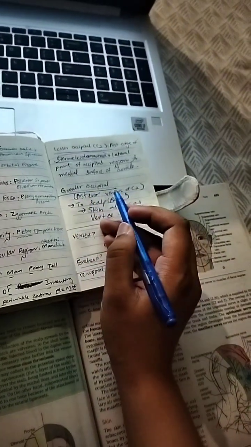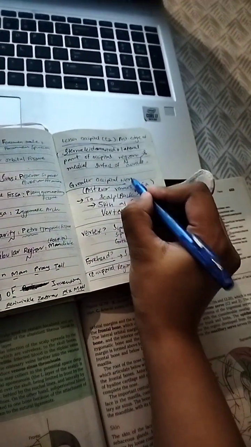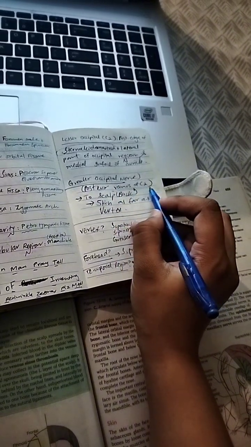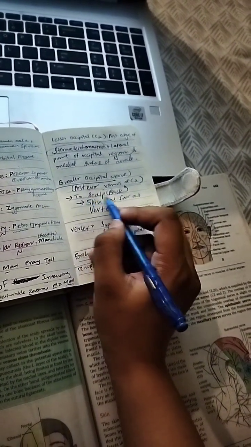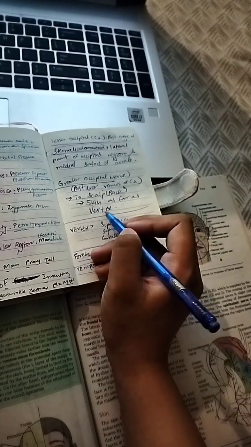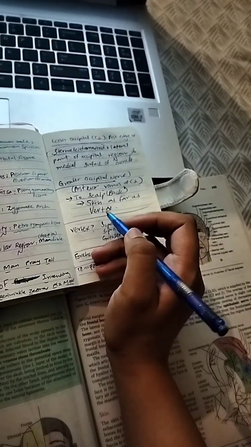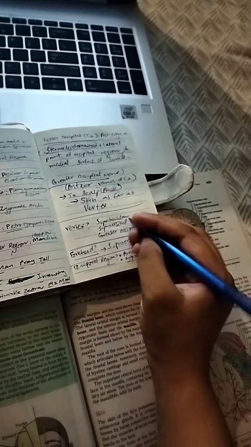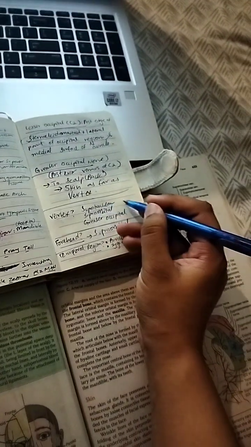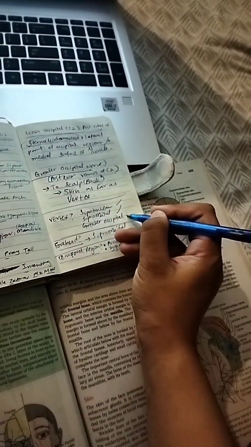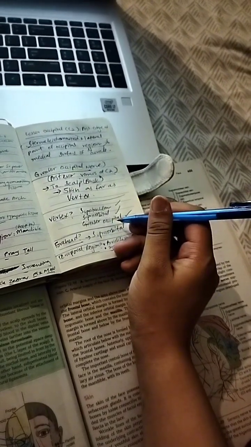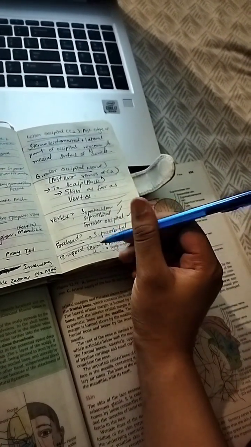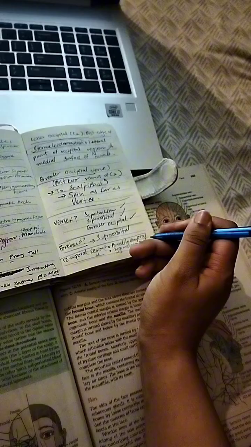Now let's talk about the greater occipital nerve and what it supplies. It is basically the posterior ramus of the C2 nerve, and it is going to supply the back of the scalp and the skin as far as the vertex. So which nerves supply the vertex? First of all, we have the supratrochlear nerve, the supraorbital, and the greater occipital nerve. And who supplies the forehead? Supraorbital nerve. And the temporal region, auriculotemporal and zygomaticotemporal nerve.